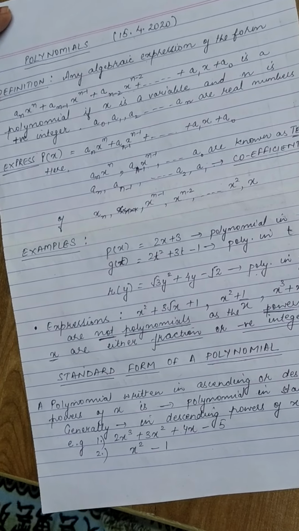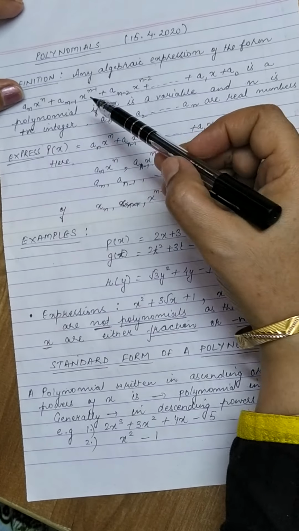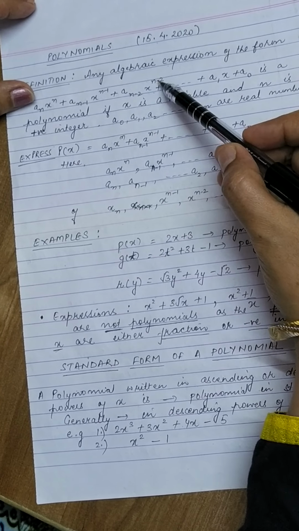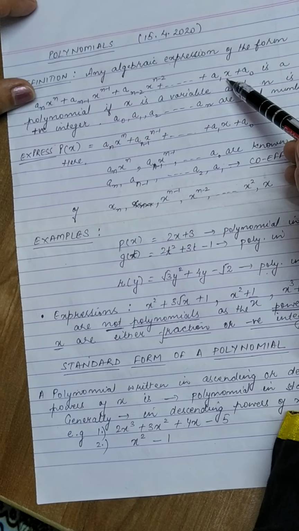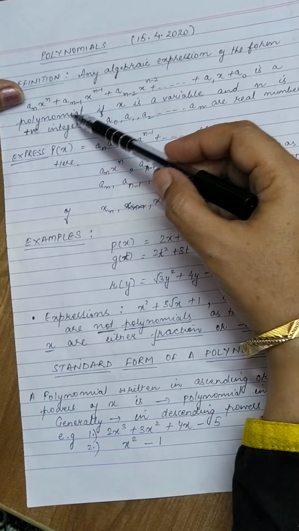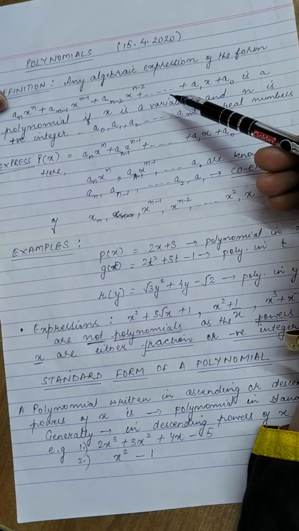First, definition. What is a polynomial? Any expression of the form a n x to the power n plus a n minus 1 x to the power n minus 1 plus a n minus 2 x to the power n minus 2, and so on up to a1x plus a naught. It's a polynomial expression where x is the variable, n is a positive integer, and a1, a naught, a2 are all real numbers.